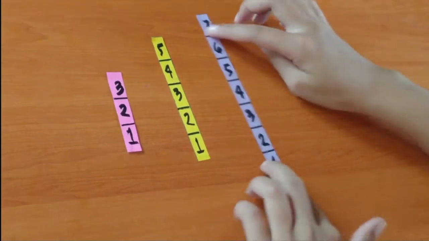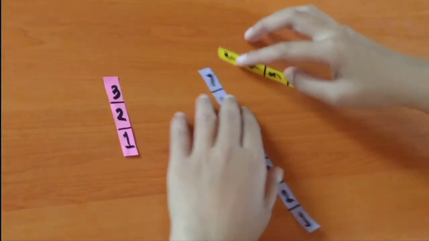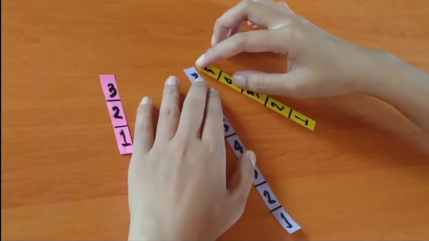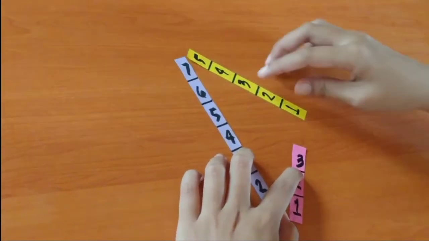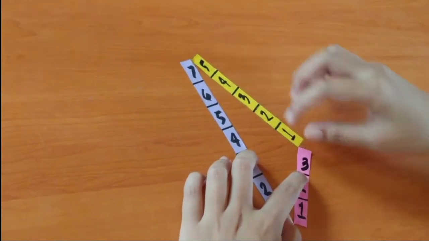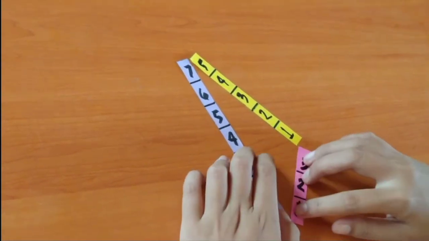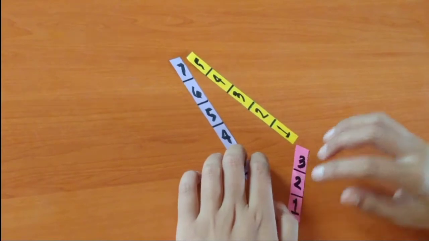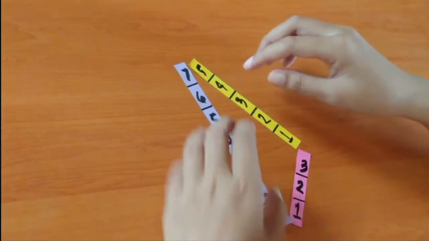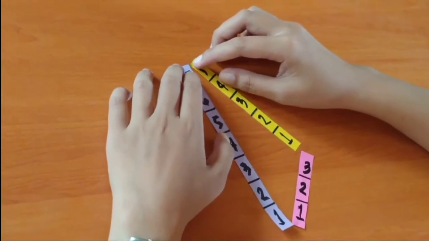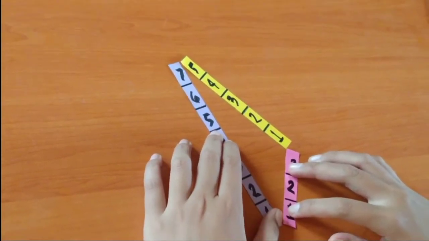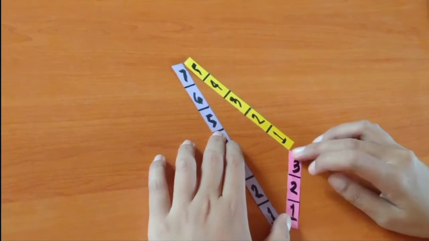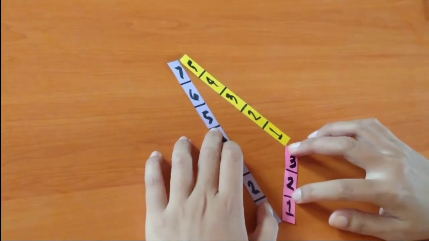How about the strips with length 3, 5, and 7? Does it form a triangle?